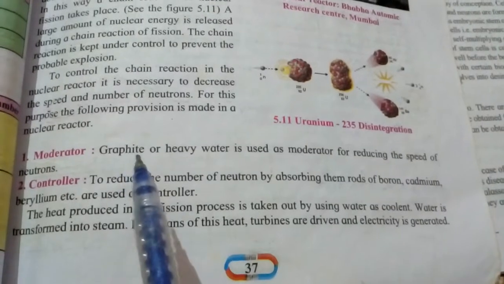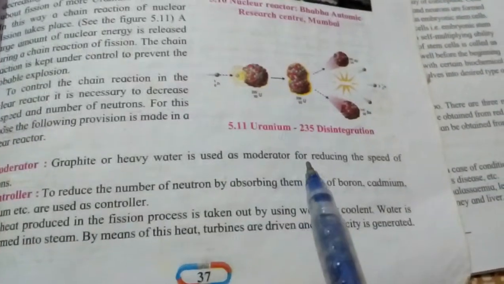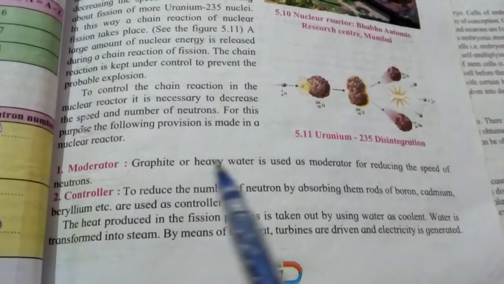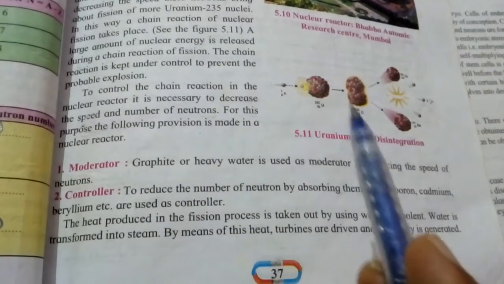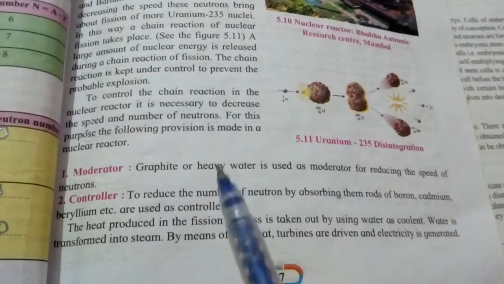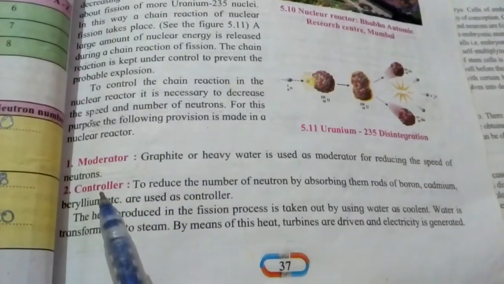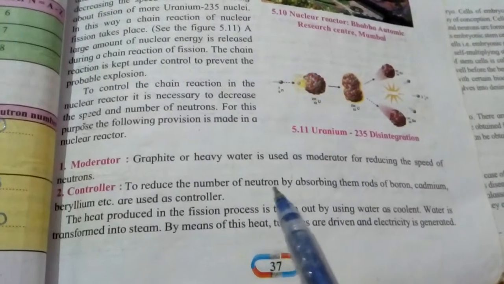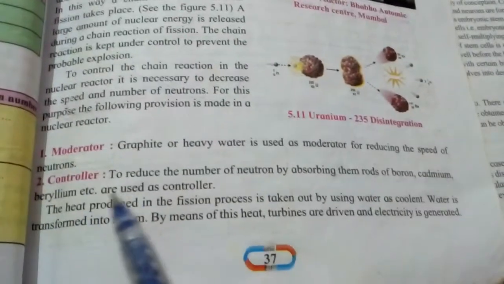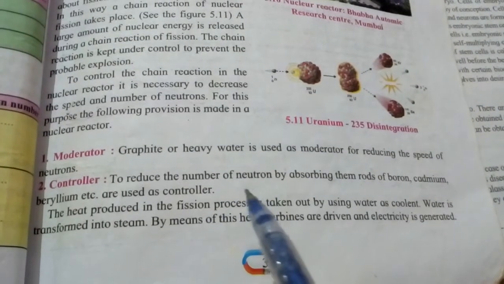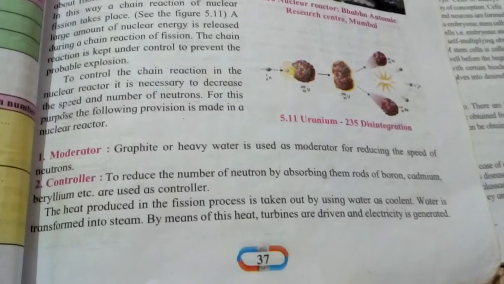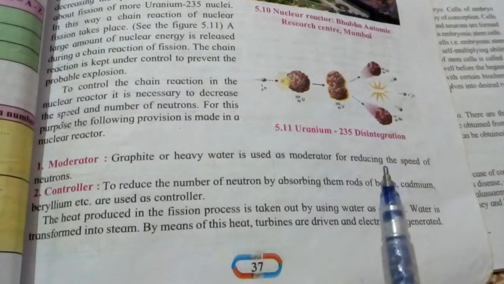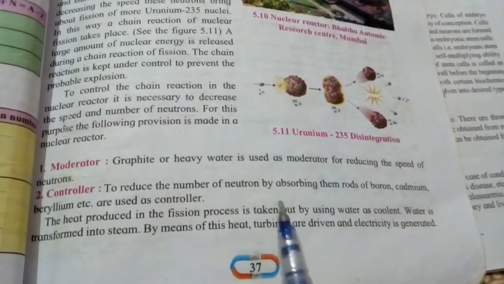Water in which hydrogen is of higher atomic mass, that is the meaning of heavy water. So either graphite rods or heavy water will be used as a moderator for reducing the speed of the neutrons. As soon as the speed of the neutrons decreases, the bombardment will not take place that easily, and then the chain reaction will be brought under control. Otherwise, there is also the controller. The controller is used to reduce the number of neutrons, because the controllers are rods of boron, cadmium or beryllium, and these absorb the neutrons. When these rods of boron, cadmium and beryllium absorb the neutrons, the number of neutrons is reduced. So remember one thing: the moderator is used to reduce the speed of the neutrons, while the controller is used to reduce the number of neutrons.